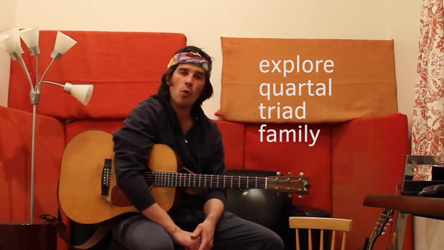Let's take a look at the triad family of quartals. That's triads, 3 notes, built with 2 intervals of a fourth. You start on note X in the scale, you go up a fourth in the scale, and then you stack another note, another fourth up in the scale.